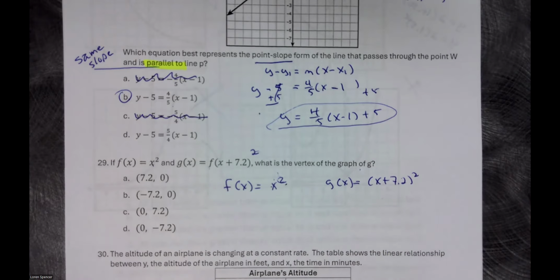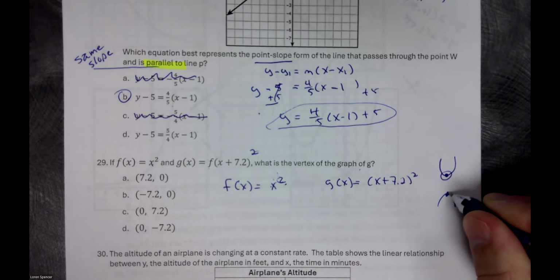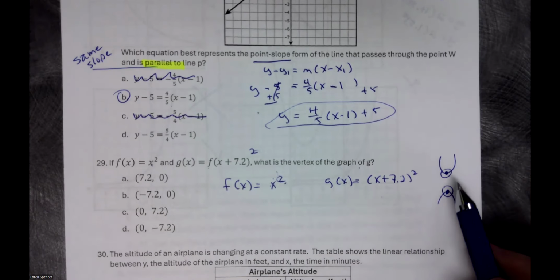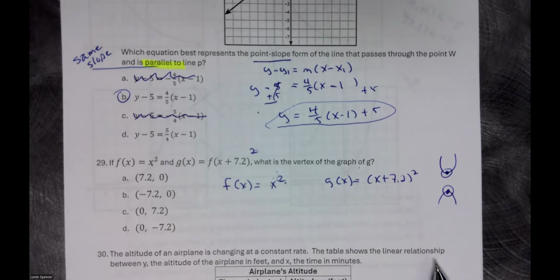And when they ask for the vertex, it will either be this point, or if it's shaped this way, it'll be this point. So we're looking for that point where it changes directions, either up or down. All right, so I'm going to go ahead and plug in (x plus 7.2) squared and see what happens in Desmos.